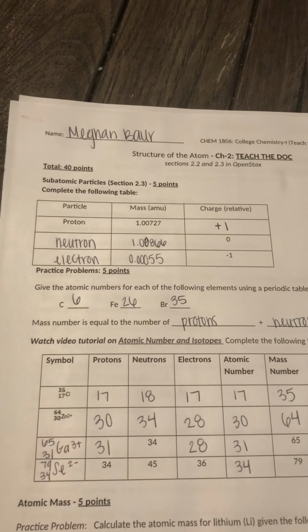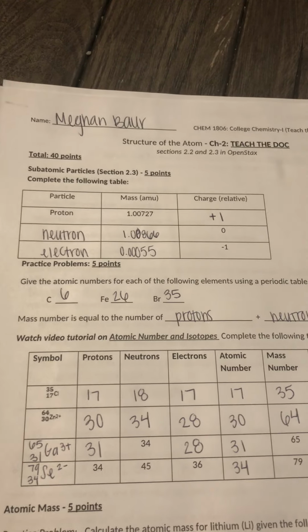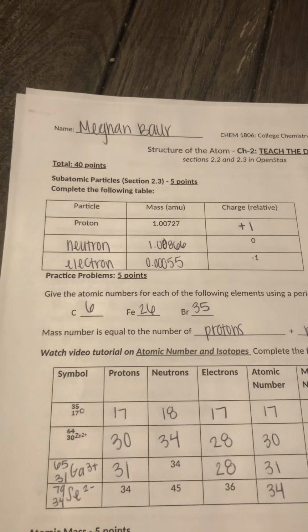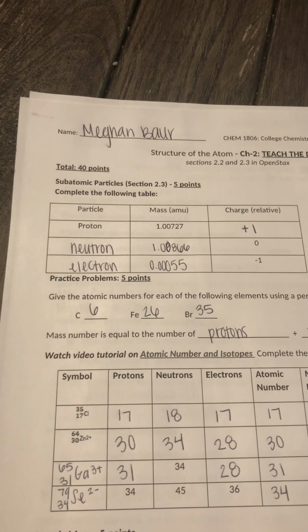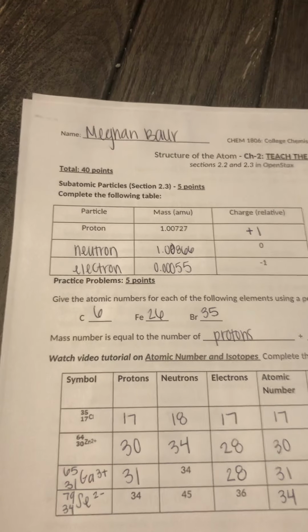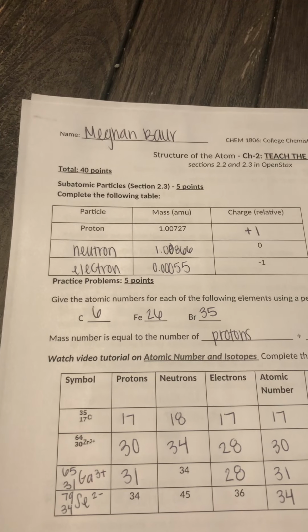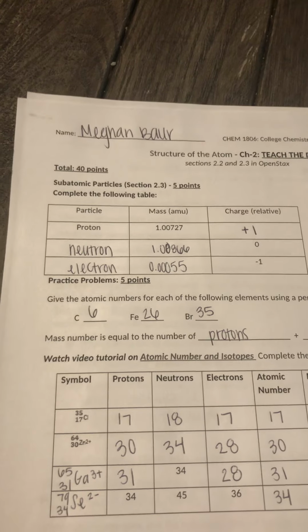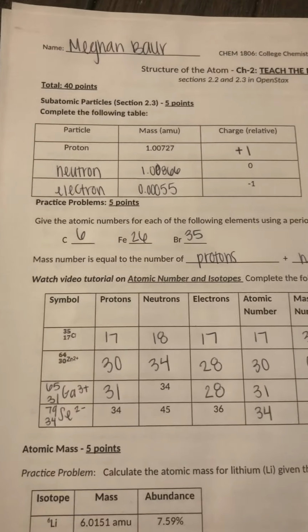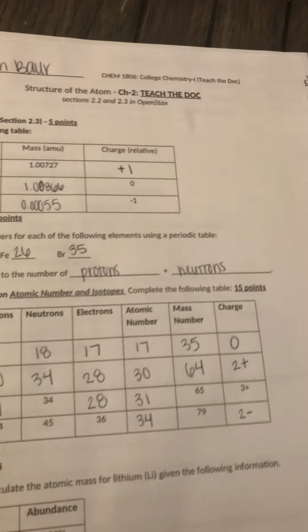Going off to this next part, so the atomic numbers for each of the following elements. So the atomic number is also just the number of protons there. So C is 6, that's carbon, iron is 26, and then bromine is 35. And then the mass number is equal to the number of protons plus neutrons, which ended up being helpful in this next table.